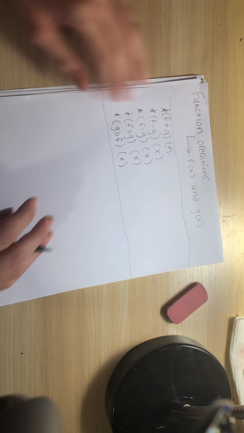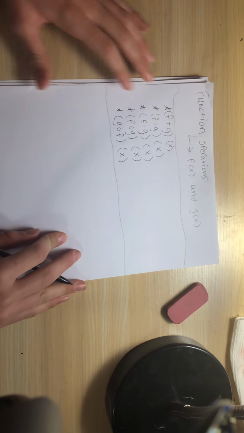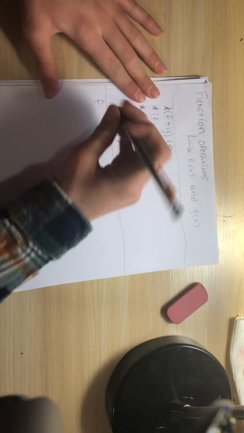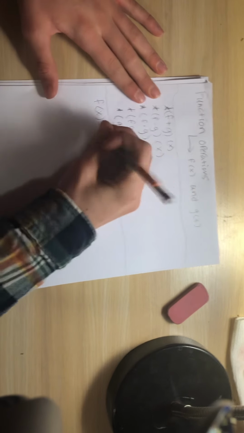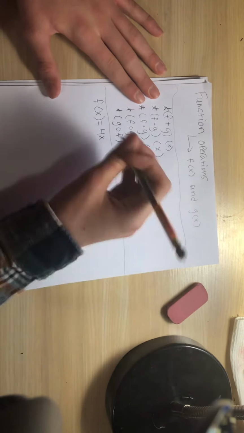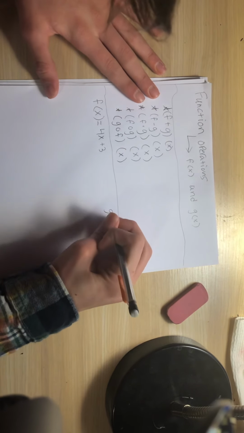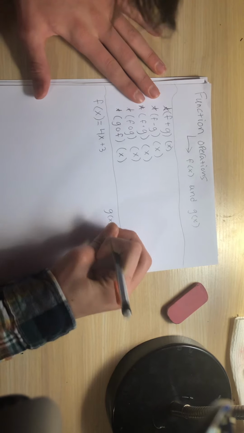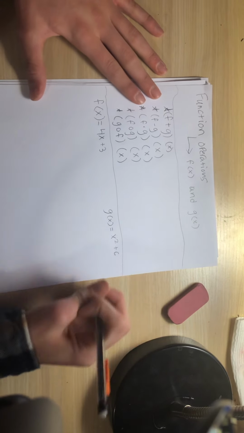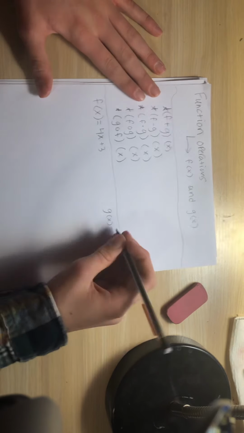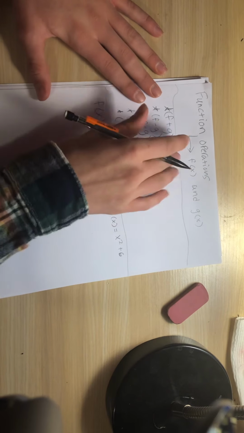So I'm going to explain this by using this example. f of x equals, let's say, 4x plus 3, and g of x equals x squared plus 6. Those two will come into play later, but now let's look at what these equations really mean.